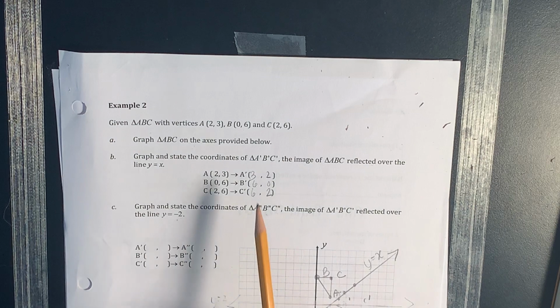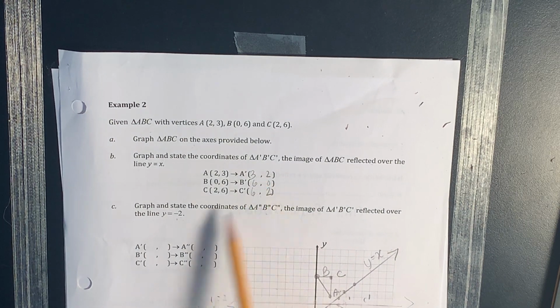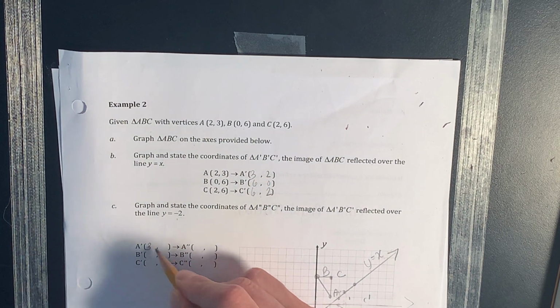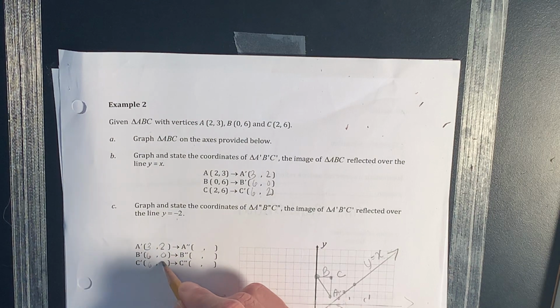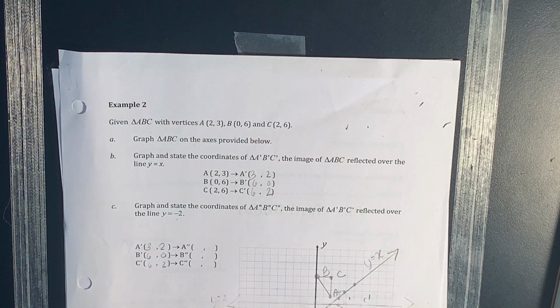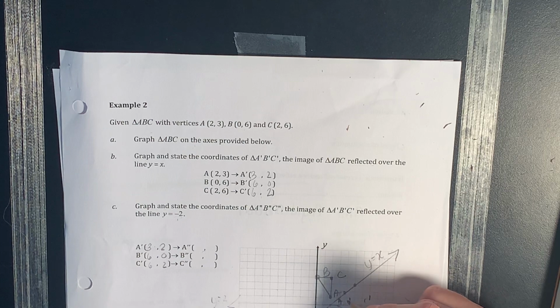Okay, first thing I'm going to do is transfer these coordinates down here. I'm just repeating A prime, B prime, and C prime. And there's no rule for this. So what you're going to have to do is actually count the boxes from A prime to the y equals -2 line, and then we're going to have to state the new coordinates of the image. So let's go to, make sure you're going to the right points, A prime.